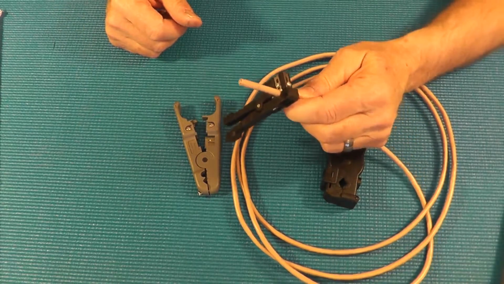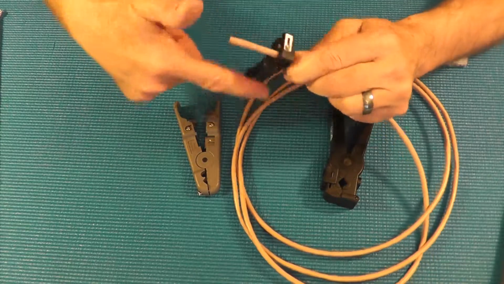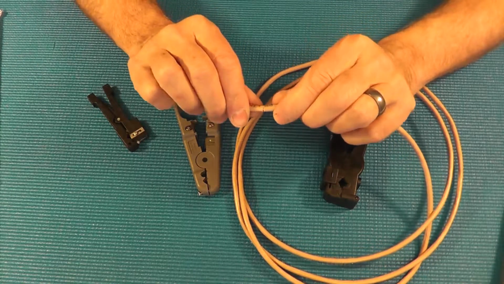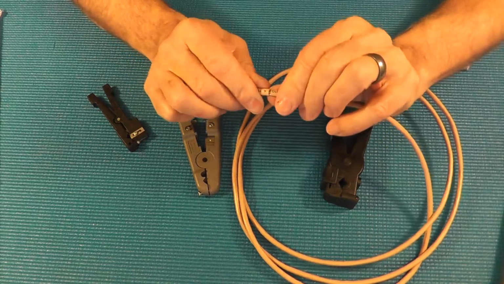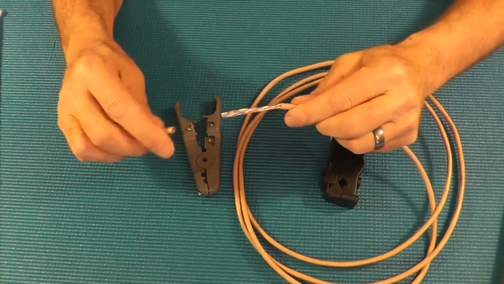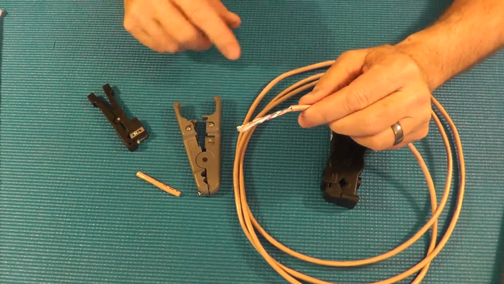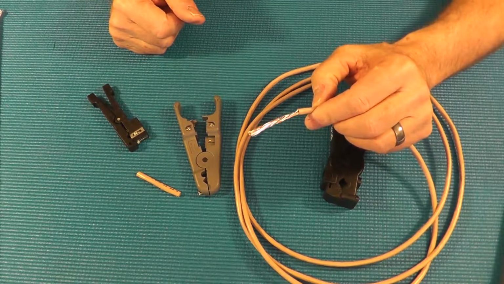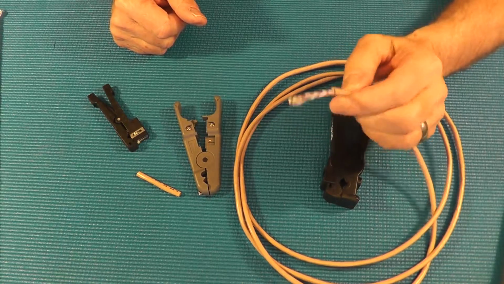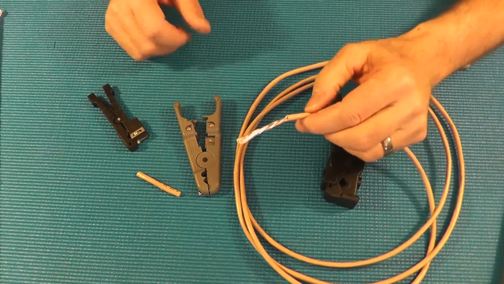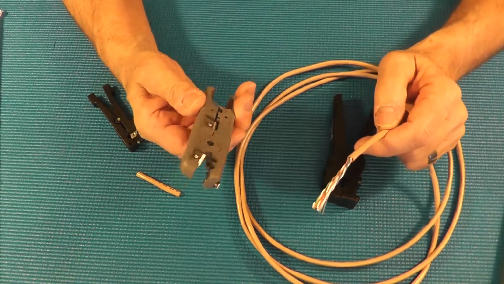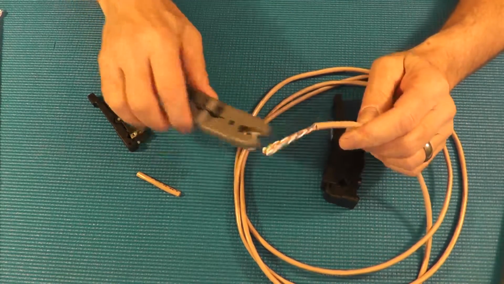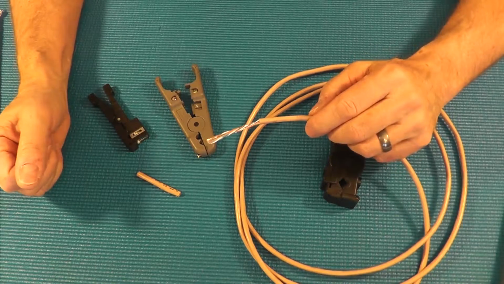You just clamp it onto the media, go around once in the case of this one, start to bend it, and it opens right up. If you notice, I didn't cut all the way through the jacket. And that's pretty important because we don't want to nick the wires that are on the inside there. We just want to get through the jacket and get access to the wires. This one works very similar. It clamps on and you go around scoring the jacket and then opening it up.